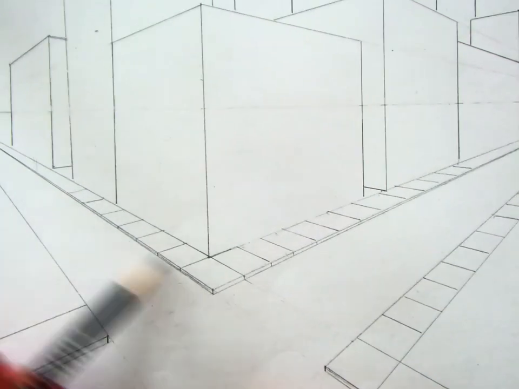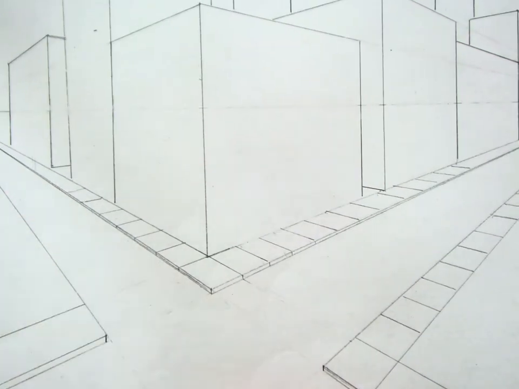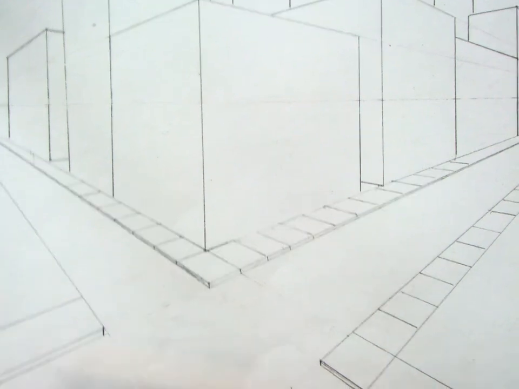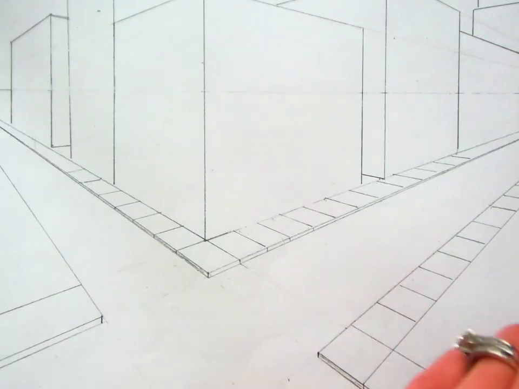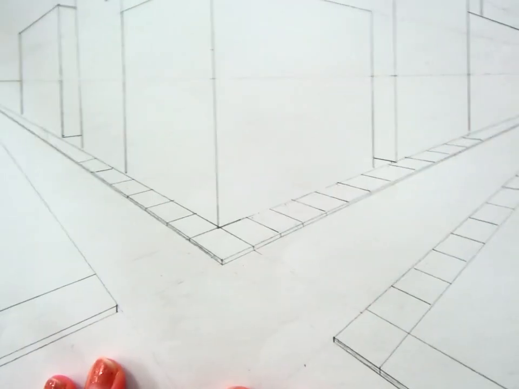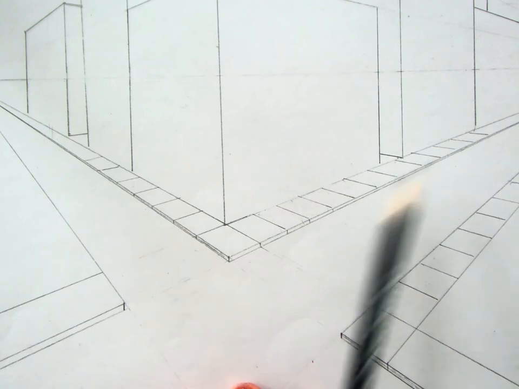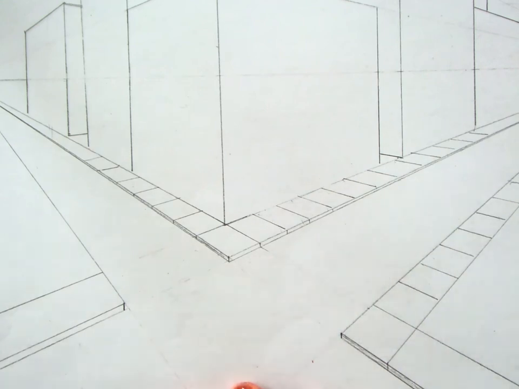Of course, it depends on where your light source is coming from. So by putting my shadow on that side of my curb, I've determined that my light source is coming from this side of the picture, because this side would not be shaded in. So, anyways, that is how you do your sidewalk and a curb.